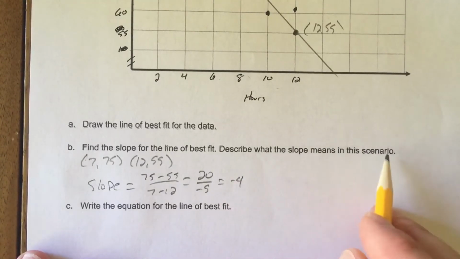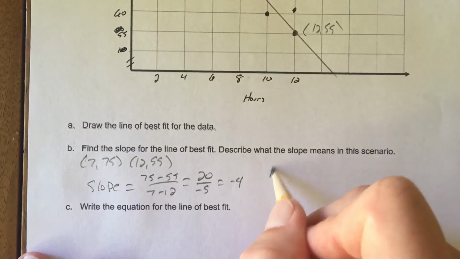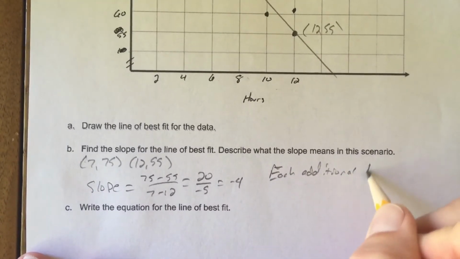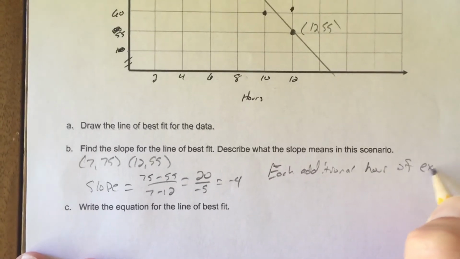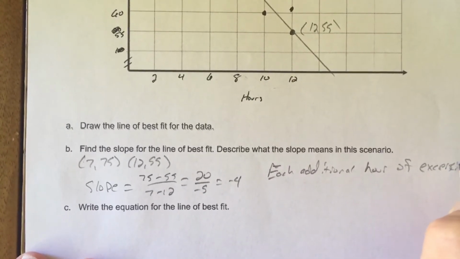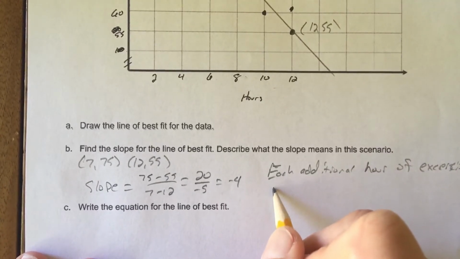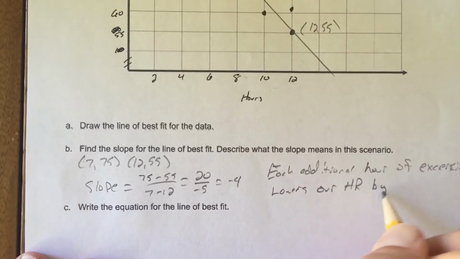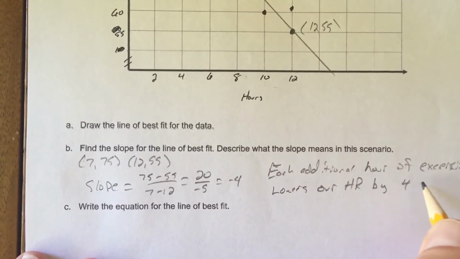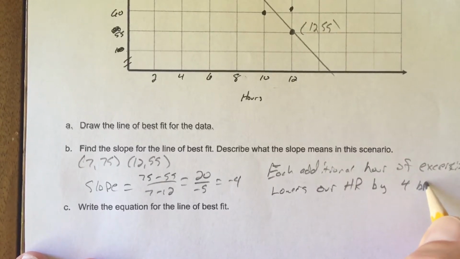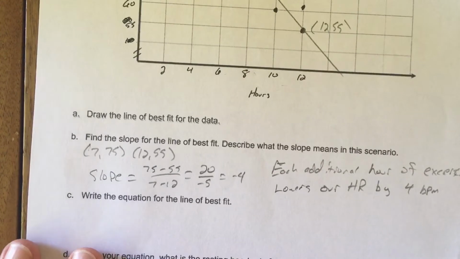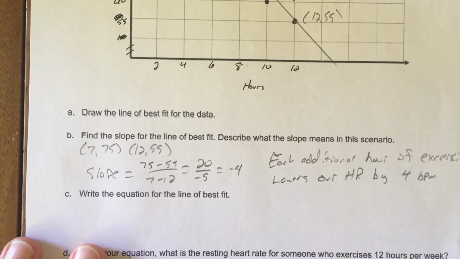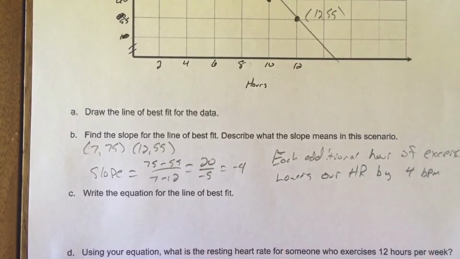Okay, what does this slope mean for us? Well, each additional hour of exercise lowers our heart rate by 4 beats per minute. I think beats per minute is what I'm going to use for that. But basically, the heart rate goes down 4 every time you add an extra hour of exercise per week. That's what we're seeing here according to the data. And that's on average, right?